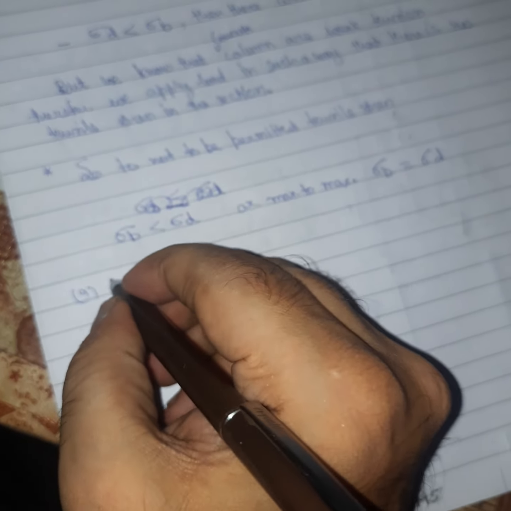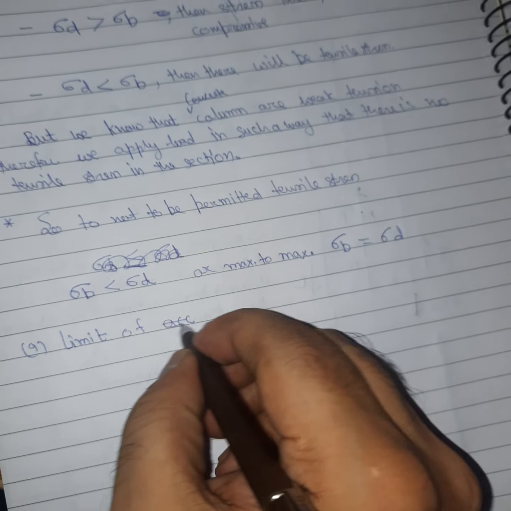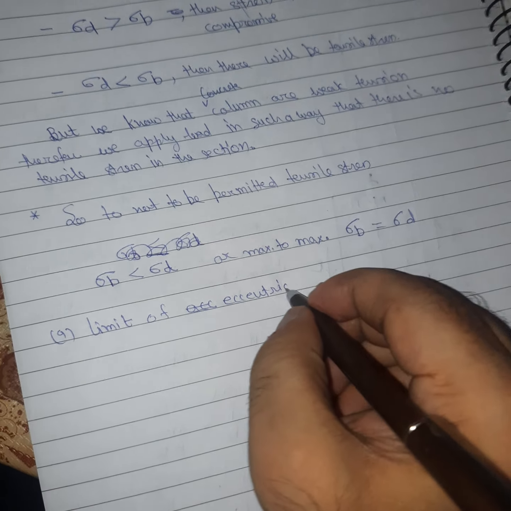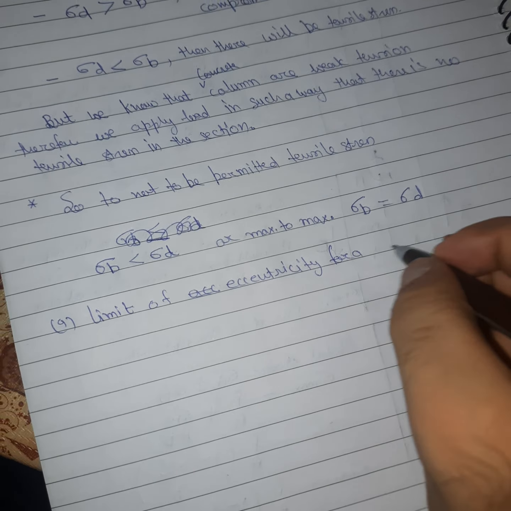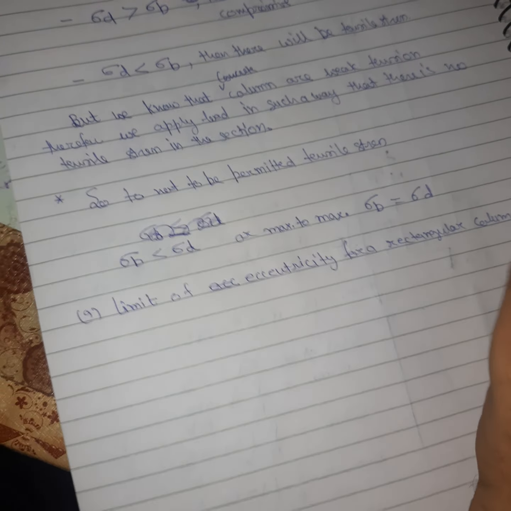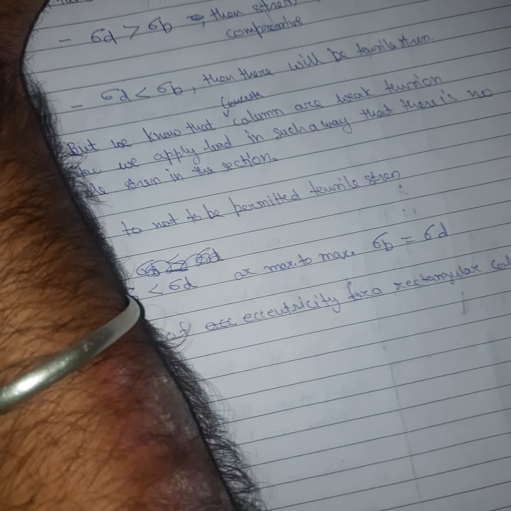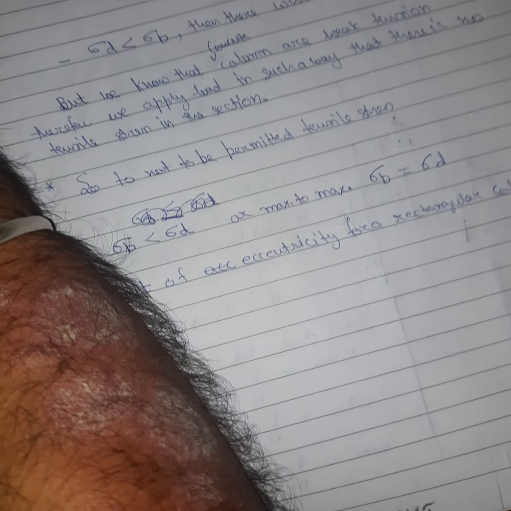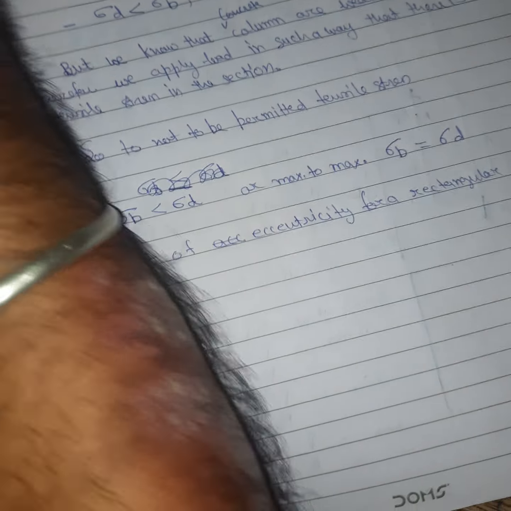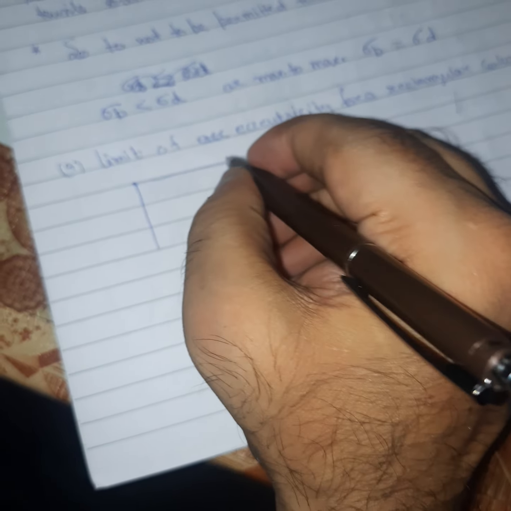Now we will see the limit of eccentricity for a rectangular column. This is our column.